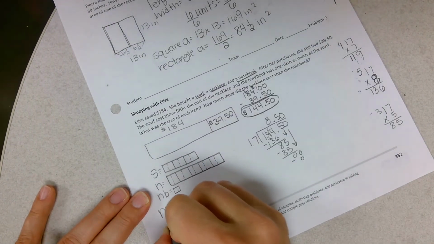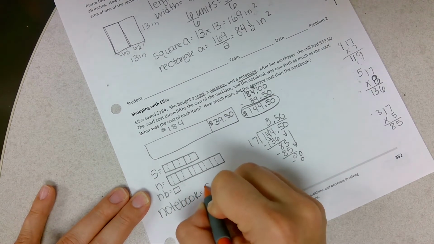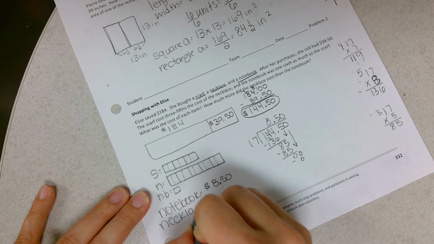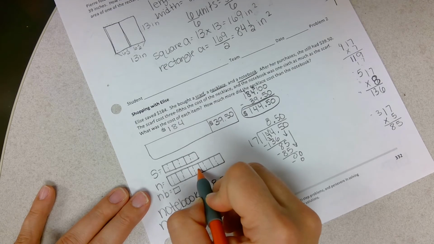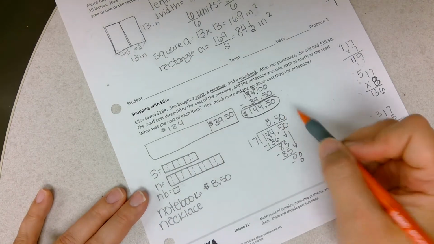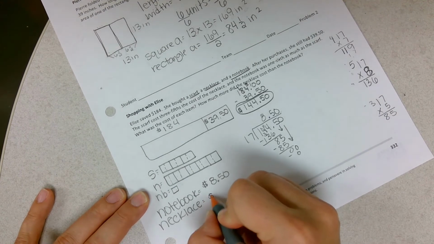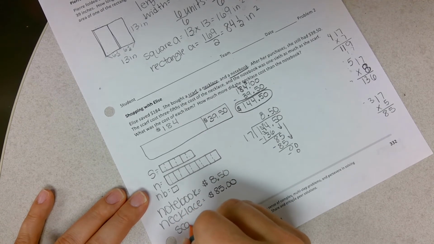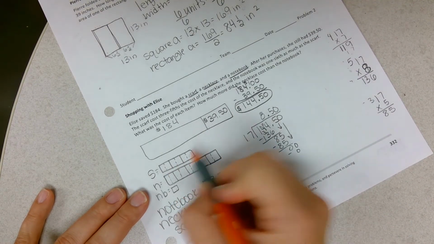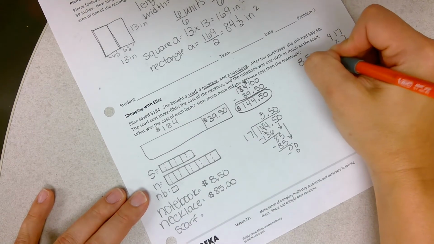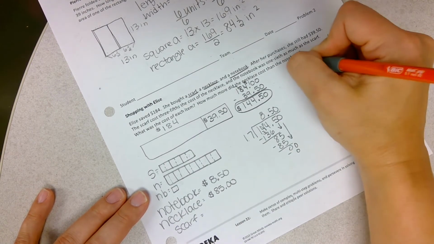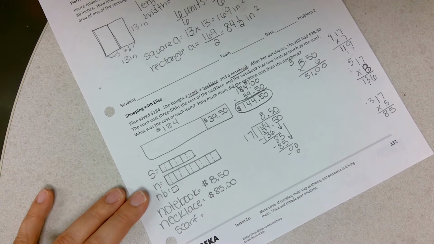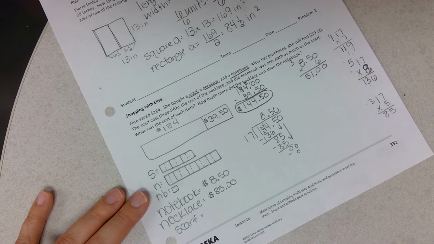So my notebook was $8.50. Okay, my necklace was 1, 2, 3, 4, 5, 6, 7, 8, 9, 10 units. So 10 times $8.50 is going to be $85. Okay, and then my scarf is 1, 2, 3, 4, 5, 6. So unfortunately, I do have to do $8.50 times 6. Okay, it is $51 for my scarf.